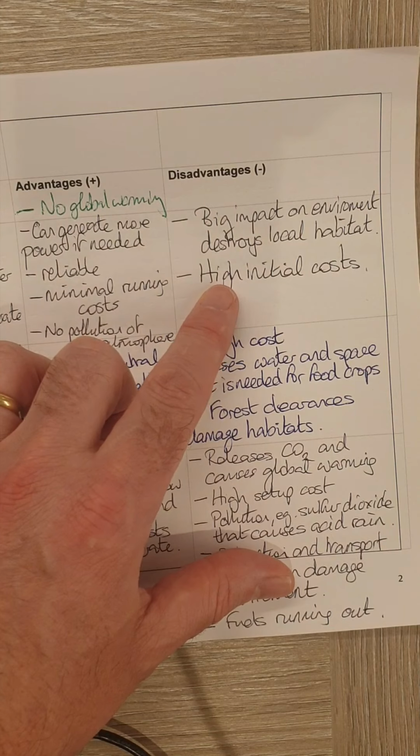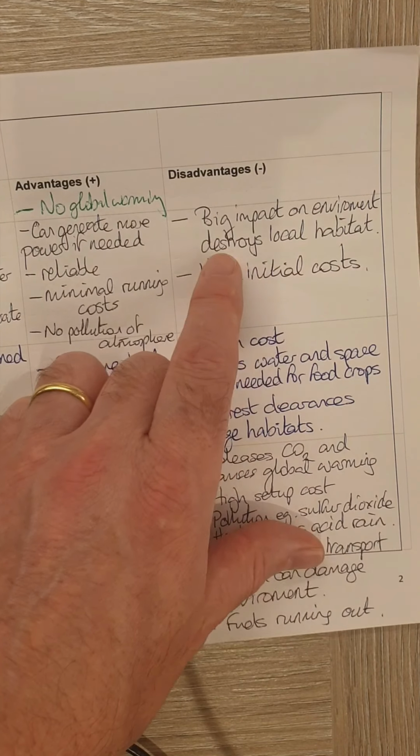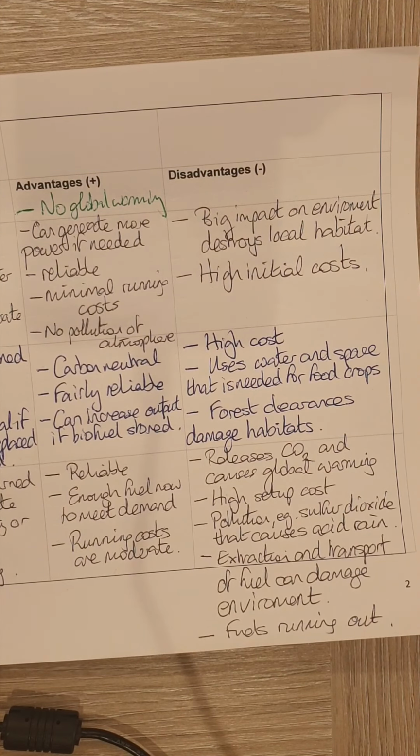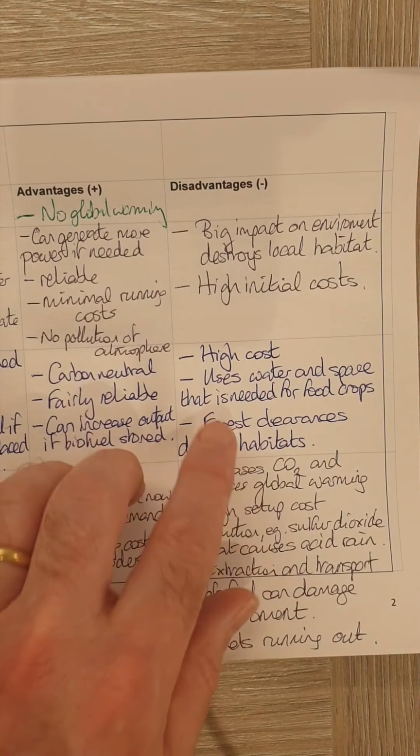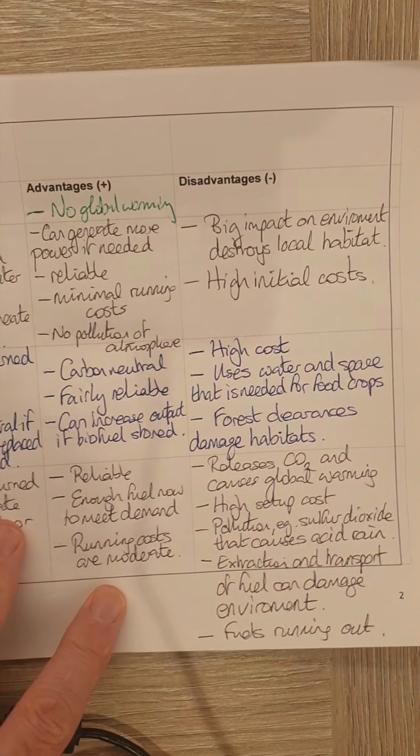What are the disadvantages? Well, it's very high initial costs typically, and there can be a big impact on the environment. It will destroy the local habitat, and also it obviously can only be built in certain locations.